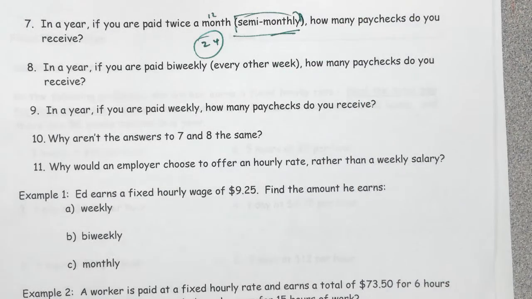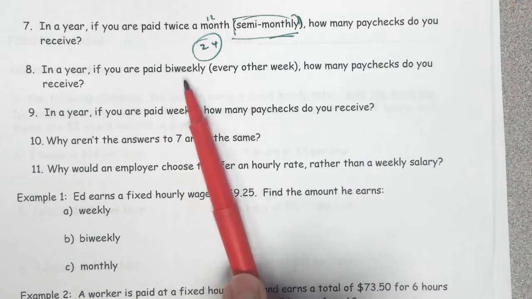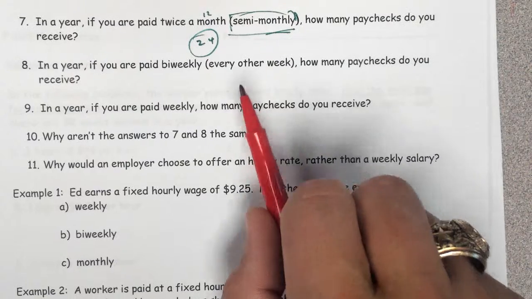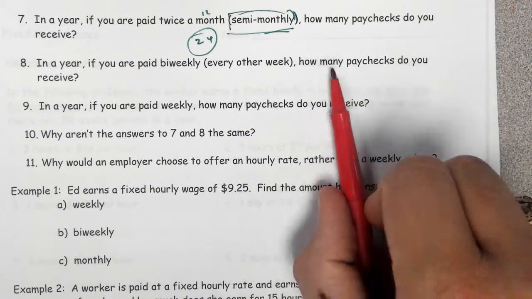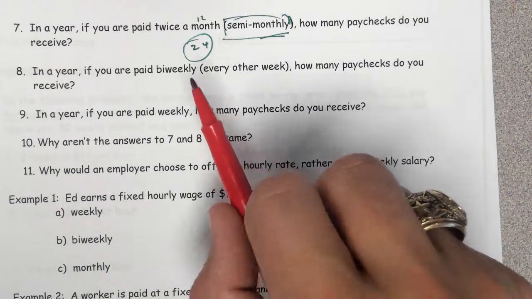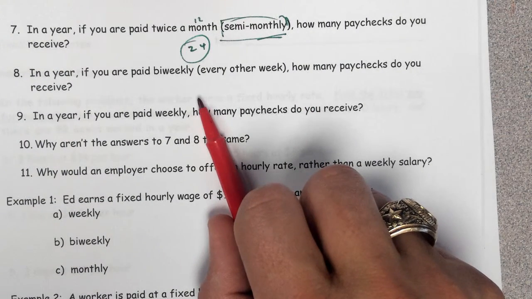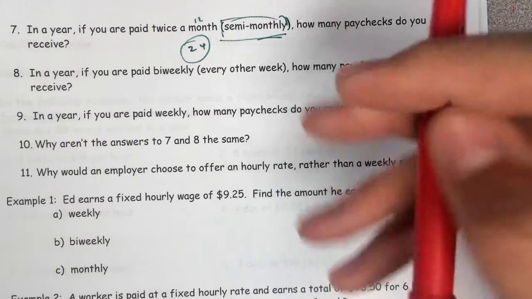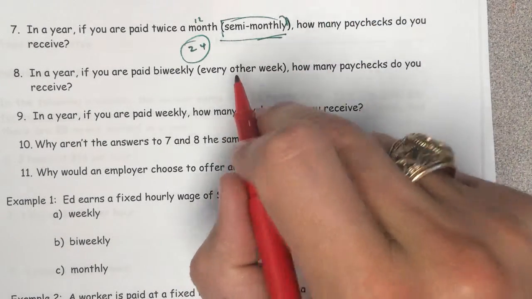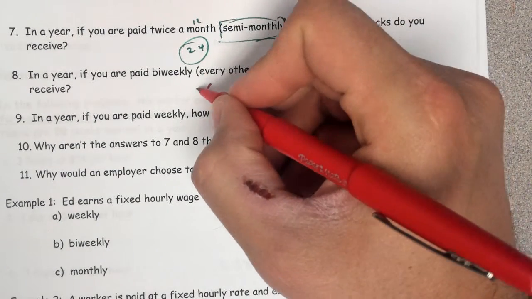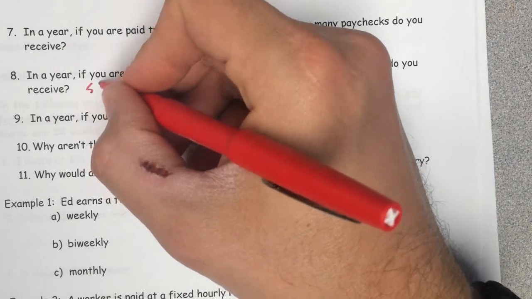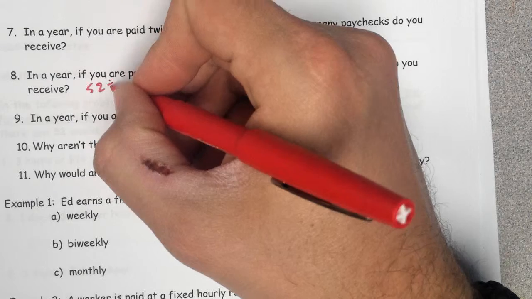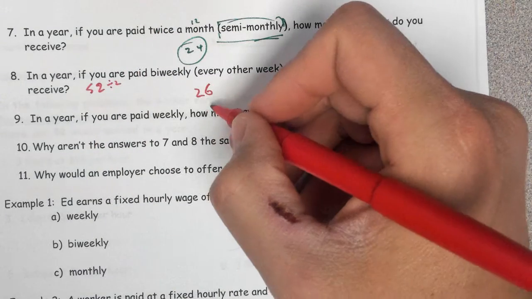Now, here's where it gets confusing. In a year, if you are paid bi-weekly, that's every other week. How many paychecks do you receive? Most people think that this is 24. It's not. Bi-weekly, you get 26 paychecks a year because there are 52 weeks in the year. 52 divided by 2 is your 26.